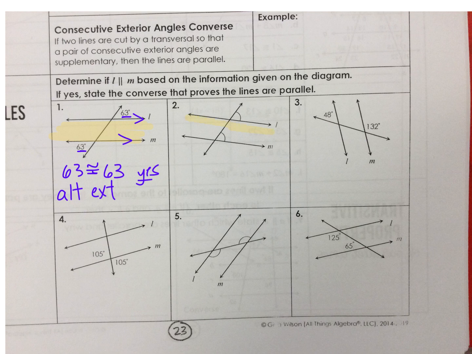These angles right here in number 2, I got one in, one out. Sorry, let me get these colored to make it easier. One in, one out. And these arches tell me that they're going to be the same. One in, one out means it's corresponding. And the rule is that corresponding angles are congruent. Those arches tell me they're congruent. So yes, I know that these lines are parallel.